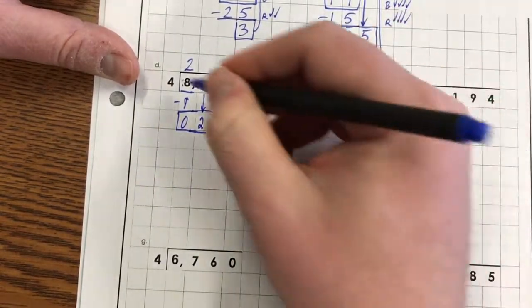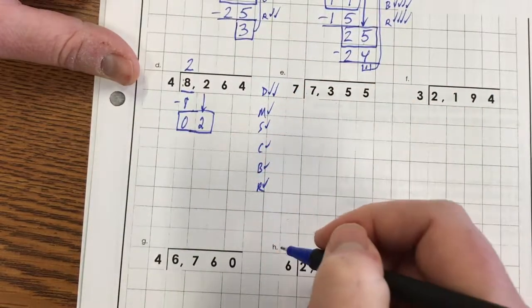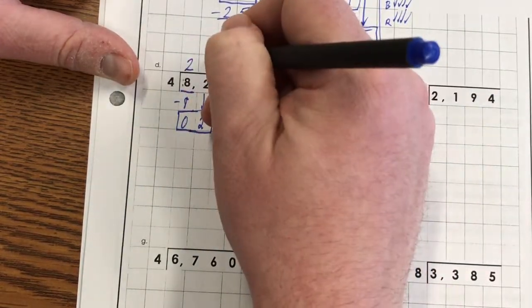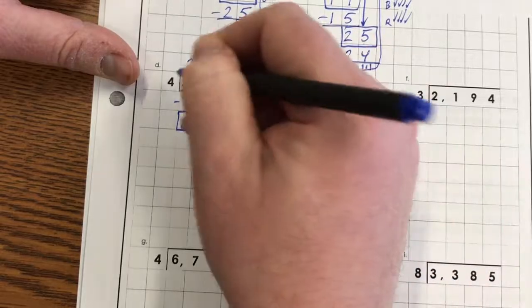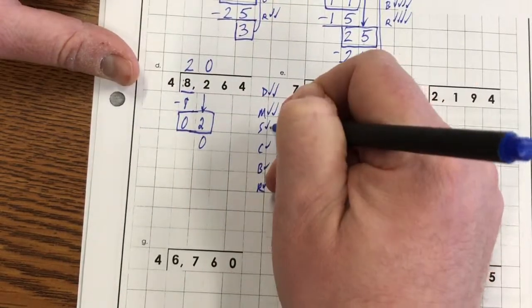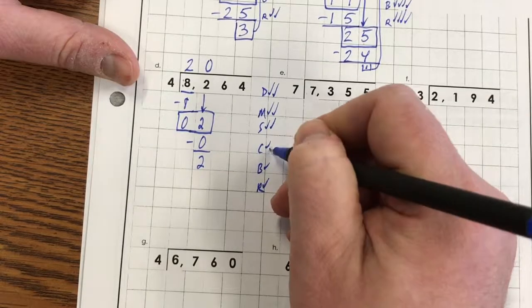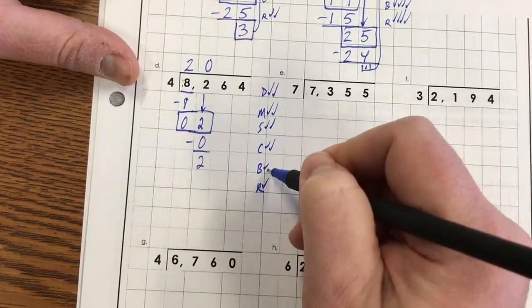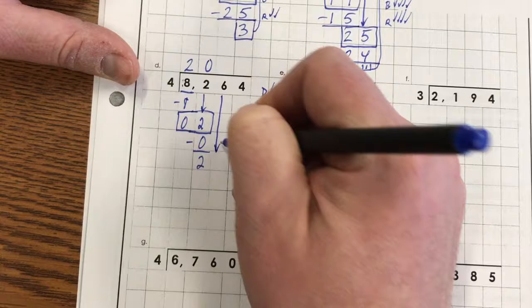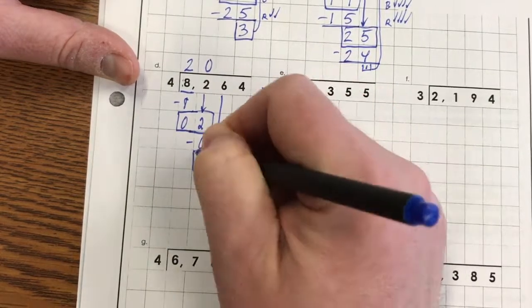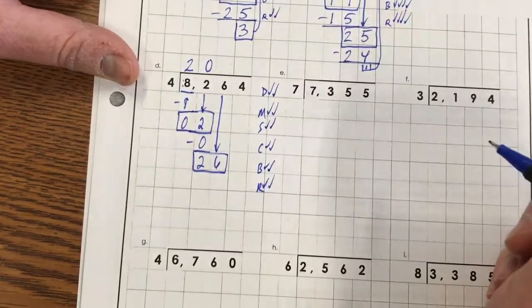Let's determine again. Determine 4 times what gets me close to 2 without going over. 4 times nothing. Multiply. 4 times 0 is 0. Subtract. 2 minus 0 is 2. Check. The king is happy. Bring down the 6 and box. Repeat because there's space in the quotient.